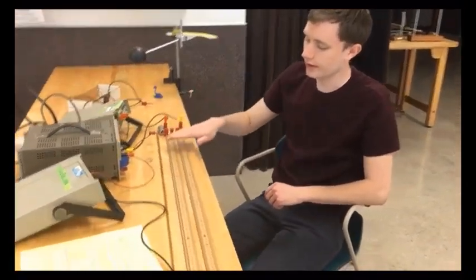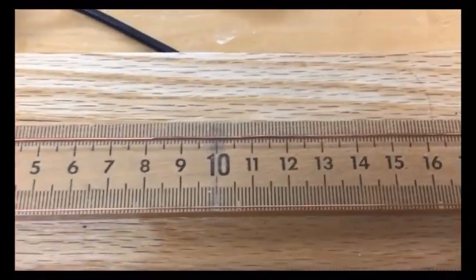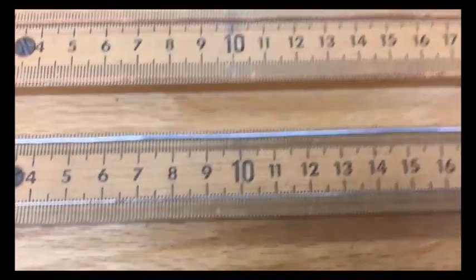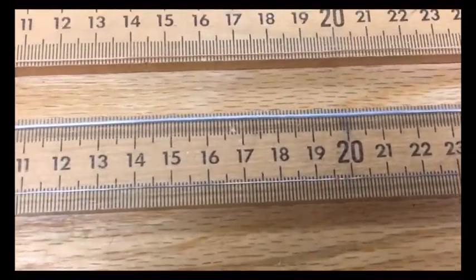Welcome. We're going to be doing Physics 220, lab number 5, resistance and resistivity. The equipment for this lab is pretty straightforward. We just have 4 wires here. 2 of them are copper of different thicknesses. These are the copper here. And then we also have 2 unknown materials.